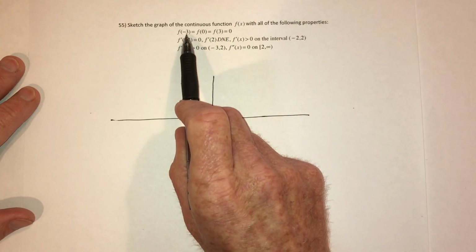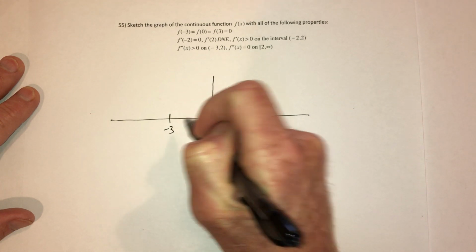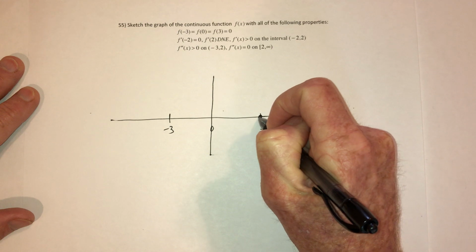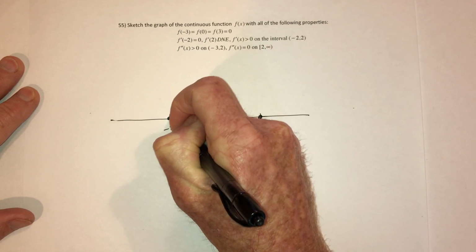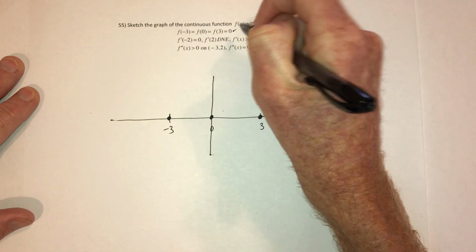First of all, I'm going to fill in this information. So when x is -3, 0, and +3, then the y value is 0. So it's going to be hitting the x-axis. And then those are done.